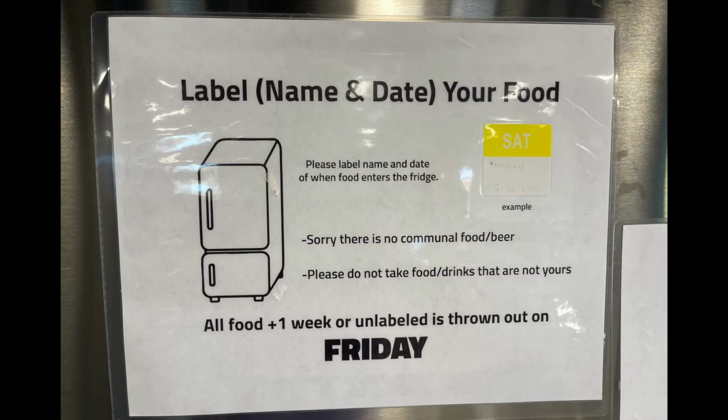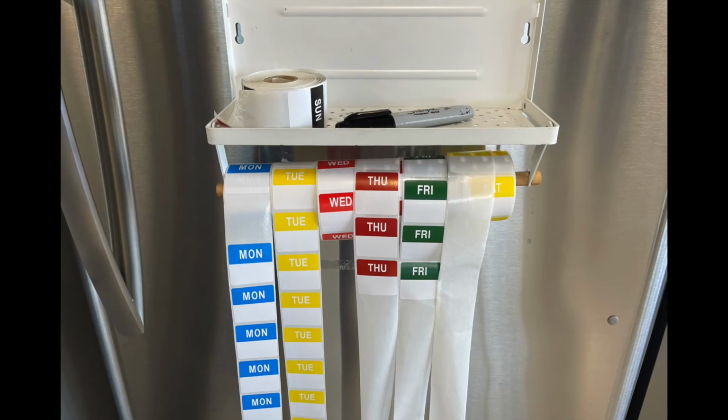It's really important. If you do not label and date your name or your food in the fridge, on Fridays, any food that's a week old or unlabeled is thrown out. We're sorry if we throw out your food, but it needs to be labeled correctly. There's the stickers as well as a pen there to make labeling easy for you.